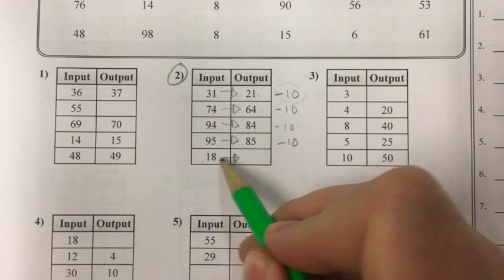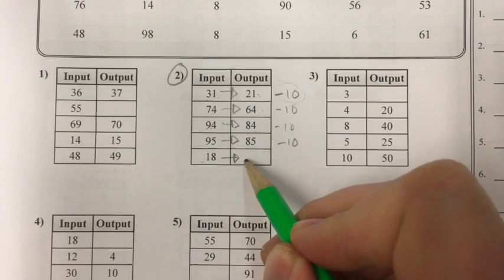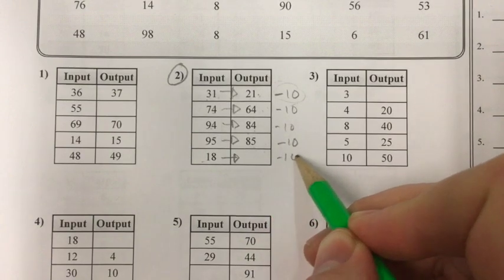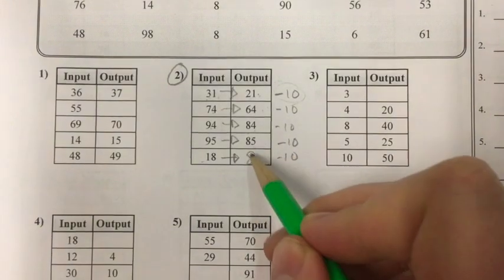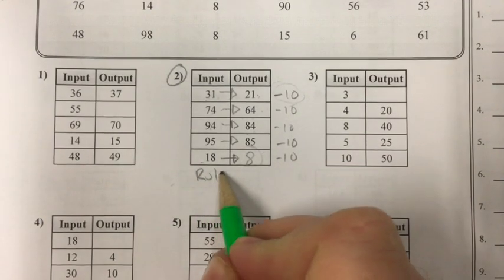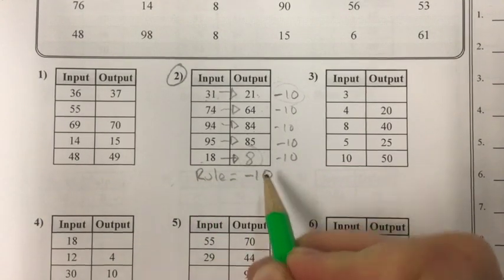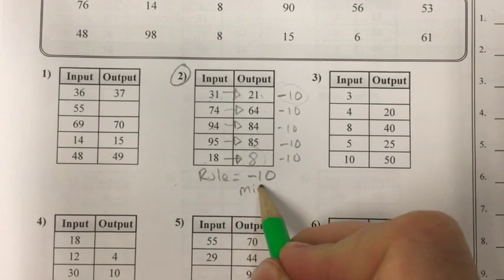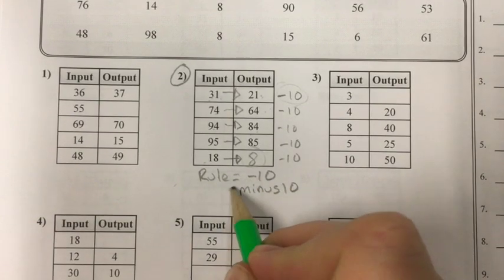So I'm going to use that rule to find what this number is. 18 minus 10 is going to be 8. So that's my answer here. And then my rule is take away 10, or you could say minus 10. Either of those would be fine.